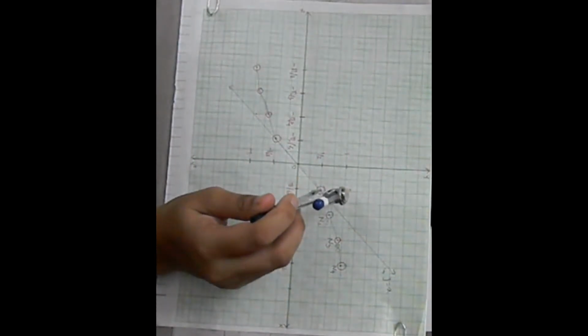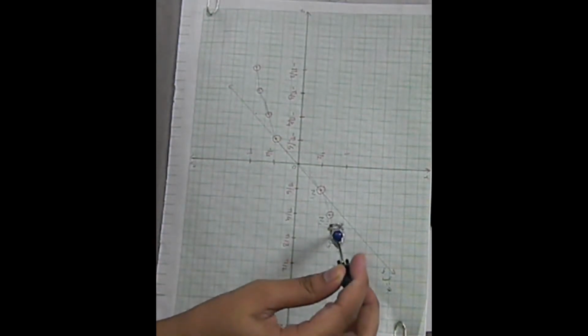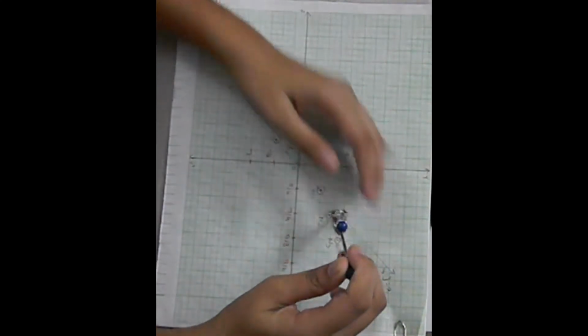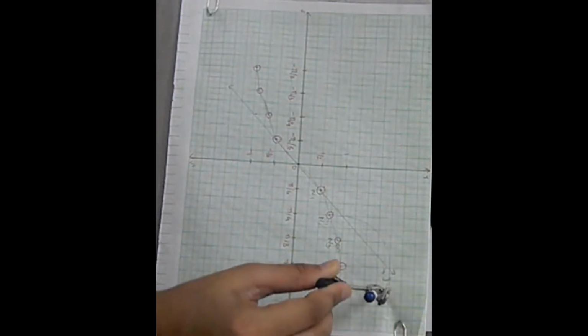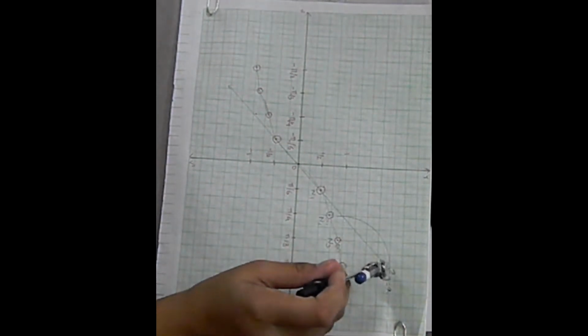Now draw perpendicular from the points N1, N2, N3 and N4. First draw from N4. In your earlier classes you have learned how to draw a perpendicular from a point to a line, if the point is lying outside the line.